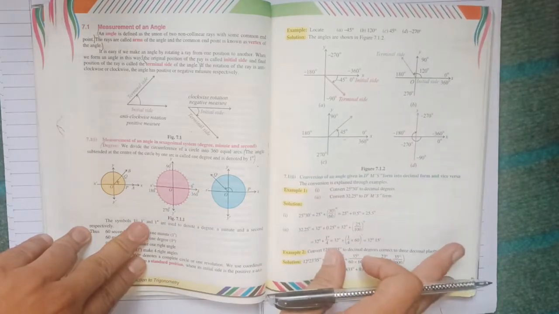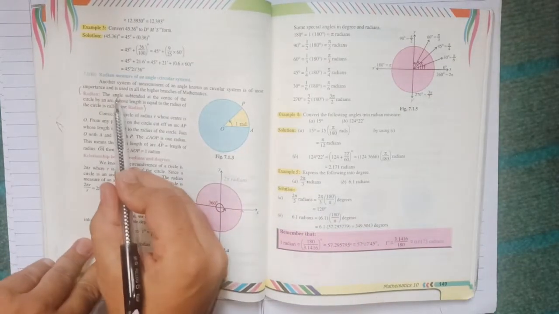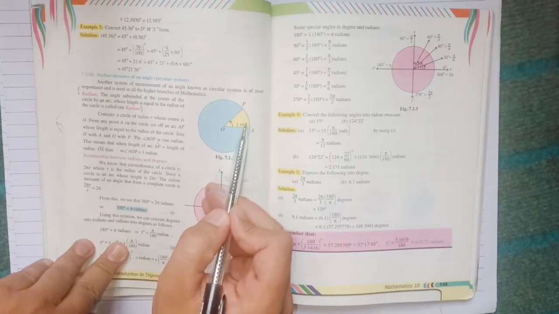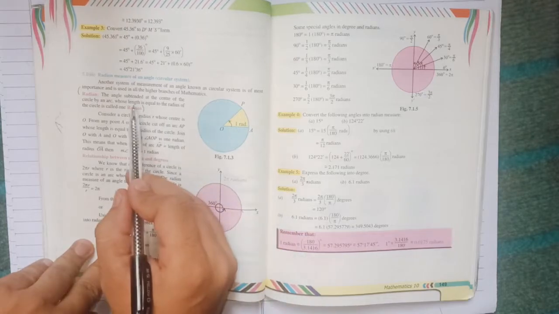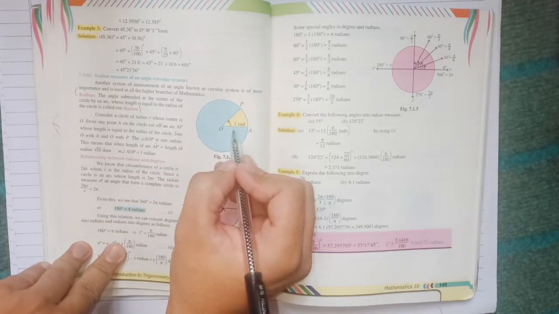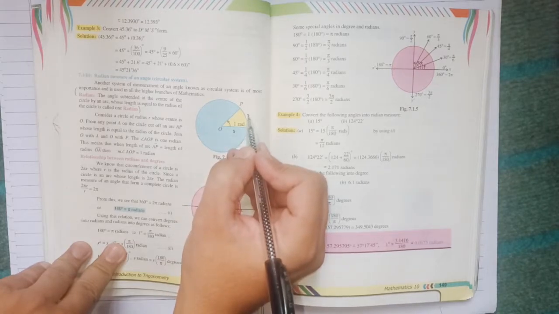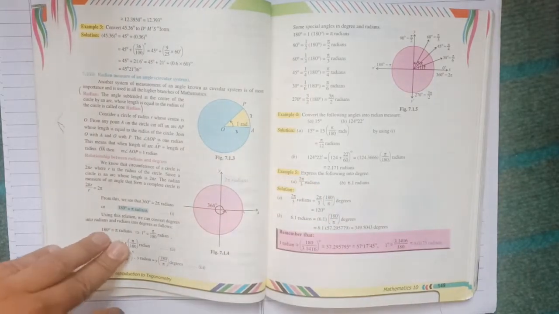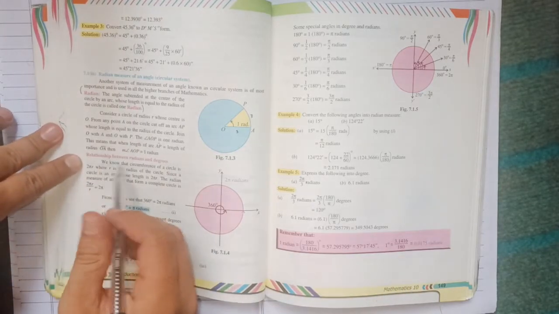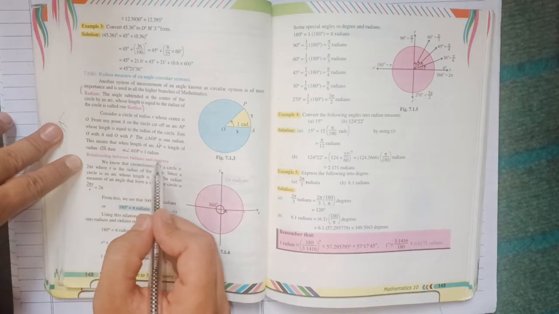But here it is given that the angle subtended at the center of the circle by an arc whose length is equal to the radius of the circle. It means the length of this and this should be the same, then it would be 1 radian. And next is the relationship between radian and degree.